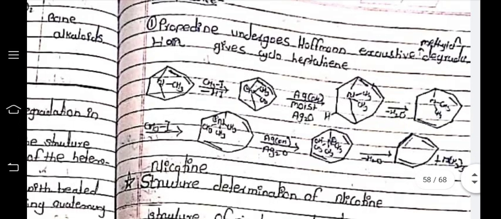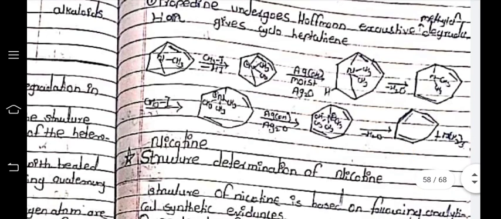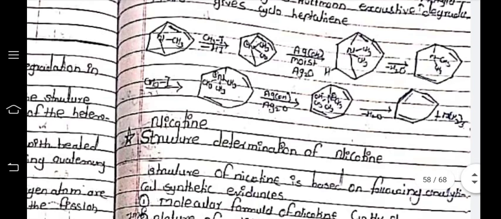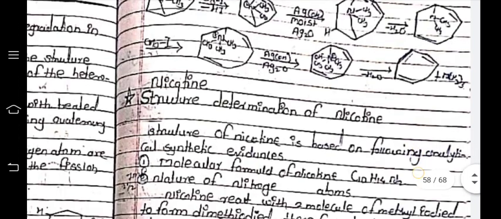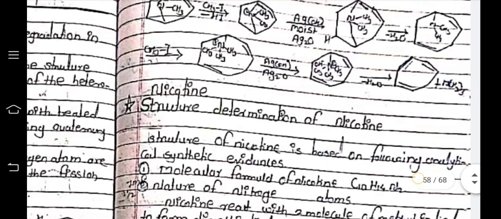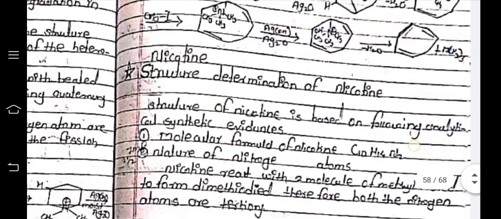Next is for practice. Tropidine undergoes Hofmann exhaustive methylation and dehydration, giving cycloheptadiene: CH3I, minus HI, moist Ag2O, and N(CH3)3 minus H2O. In this way the reaction is completed.